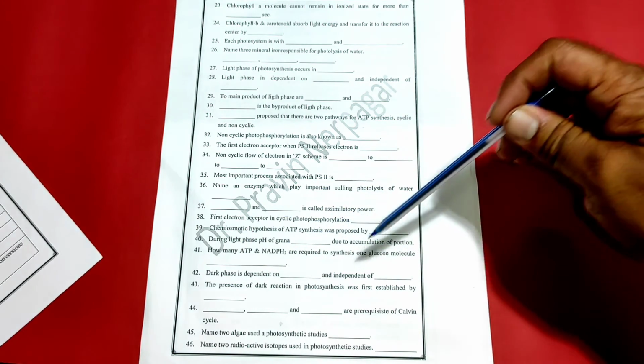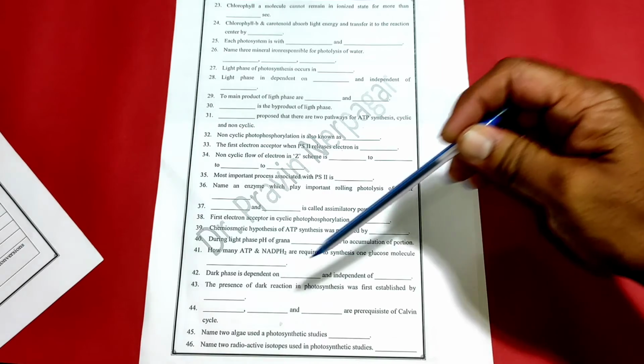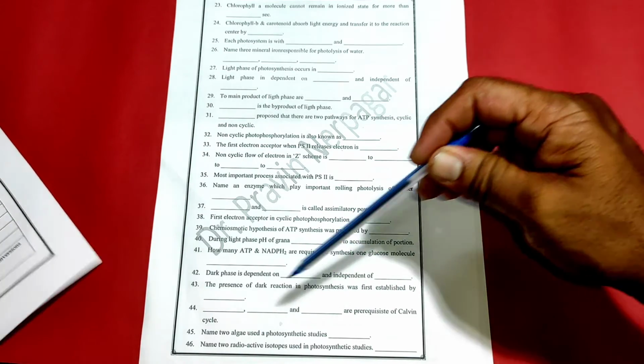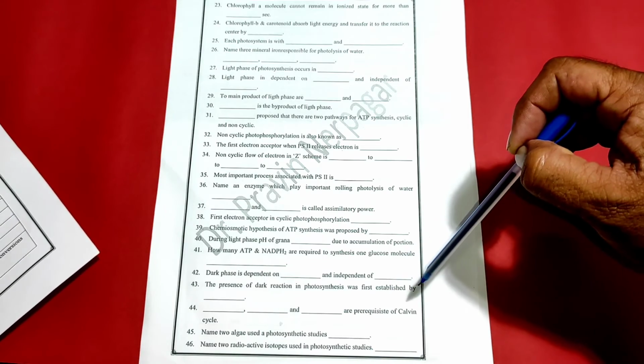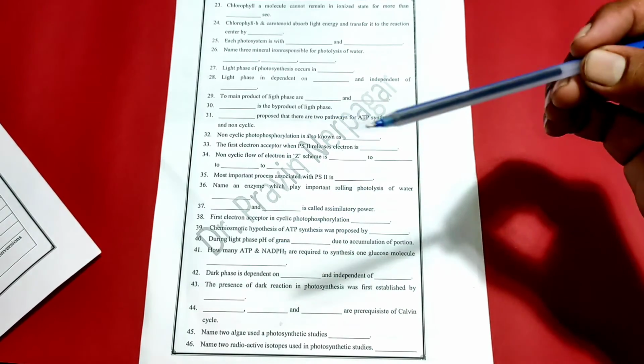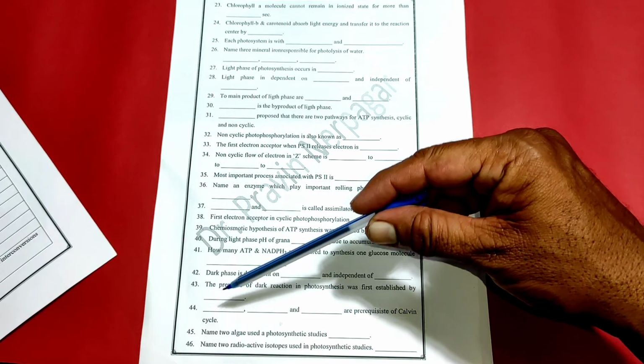chloroplast, dash dash, and independent of dash dash, temperature and light. The presence of dark reaction in photosynthesis was first established by Blackman, that is the name of the scientist.